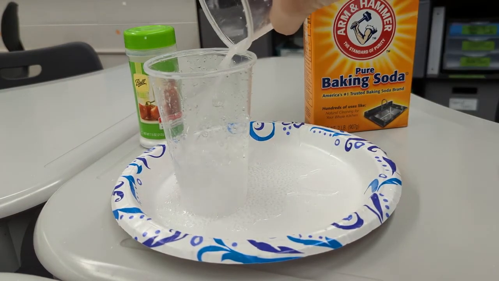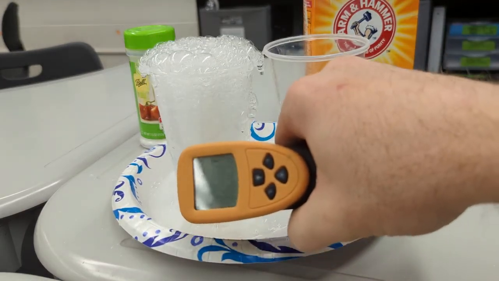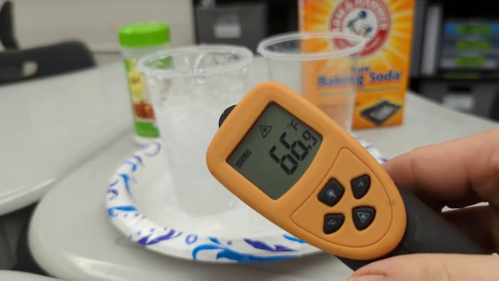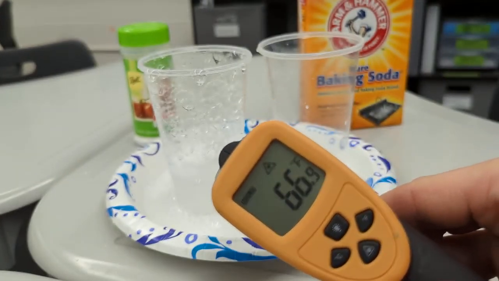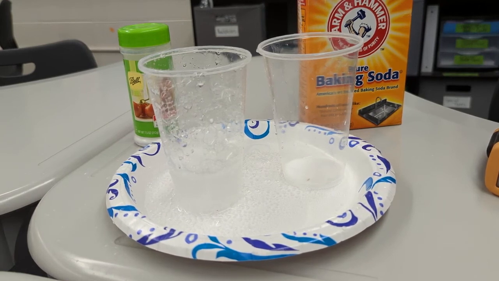And if we mix a little bit more to encourage some more reaction, and get another temperature reading, it's now down to 66.9 degrees Fahrenheit. So it has dropped even further. So every time that chemical reaction occurs, the environment is losing heat energy. So that can help you decide if this is an exothermic or an endothermic reaction.